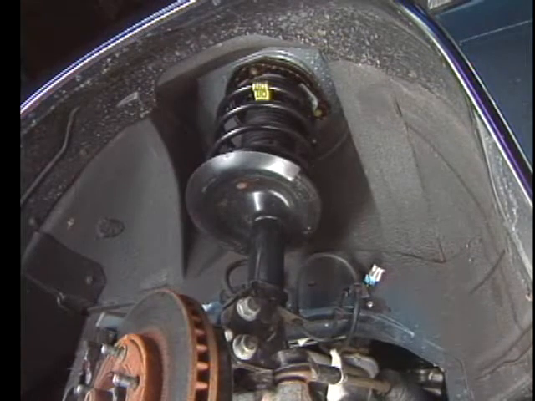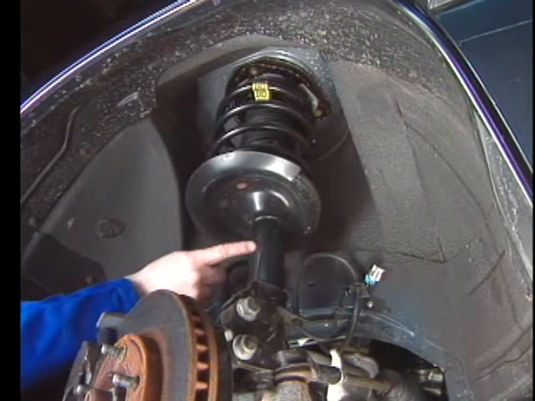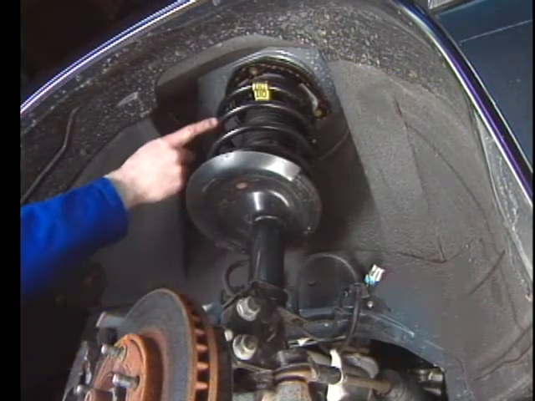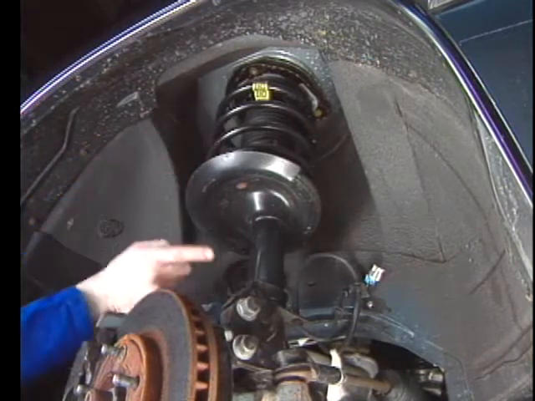Remember, the steering axis on vehicles with upper and lower control arms can be thought of as a line drawn through the ball joints. On McPherson strut suspensions, the steering axis can be thought of as a line extending from the upper strut bearing through the ball joint.